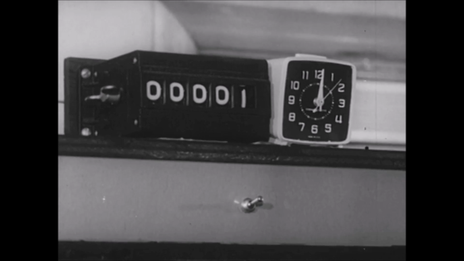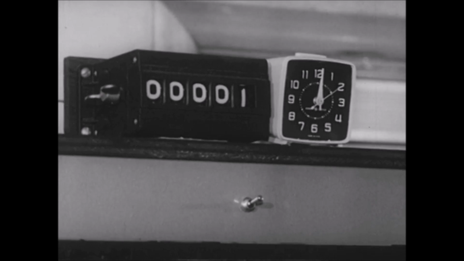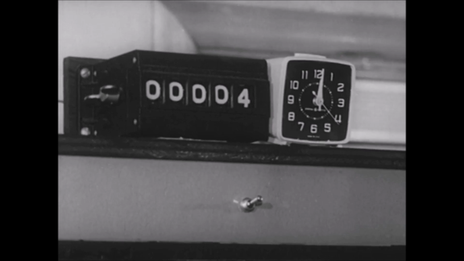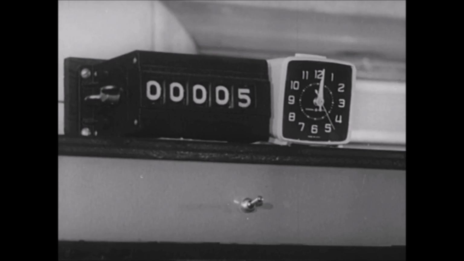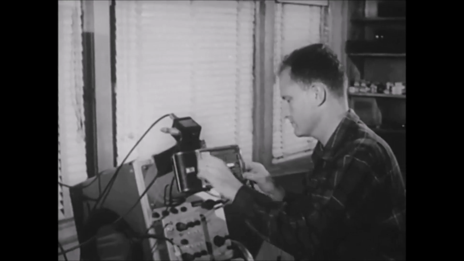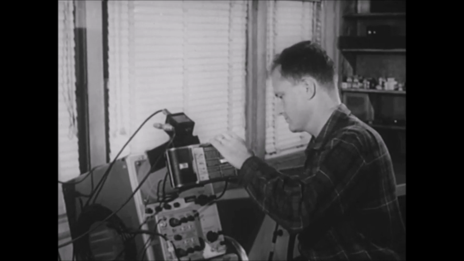There's one. Remember, this counter gives a running record of the number of mu-mesons that have stopped and decayed in our scintillator. How about, should we take 5 or 10? Oh, 5's enough, Dave. I'll go over and get the chart ready.